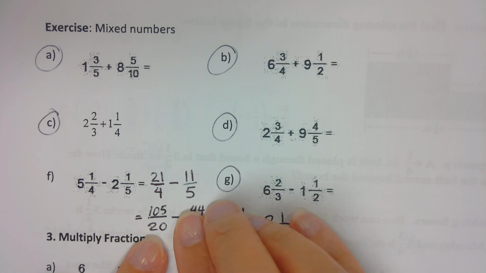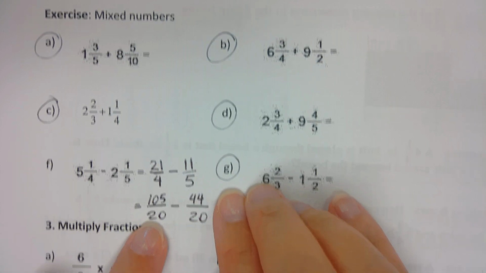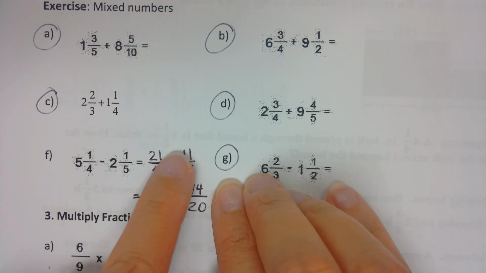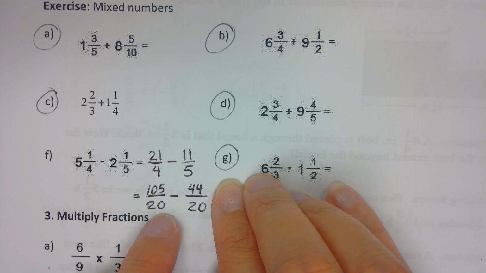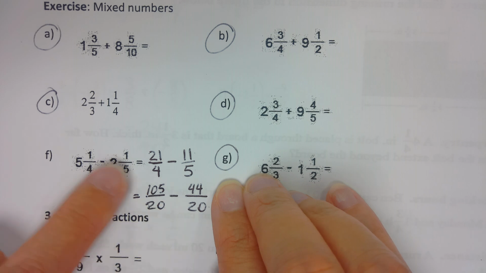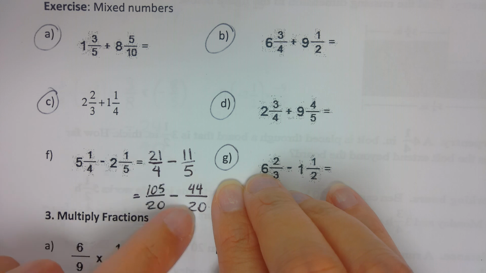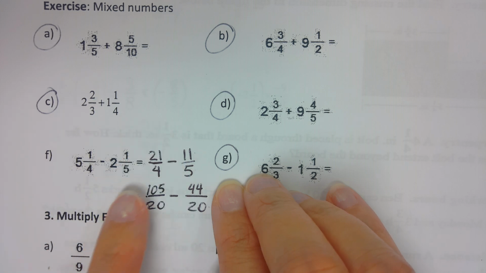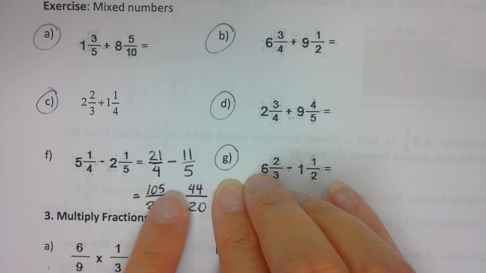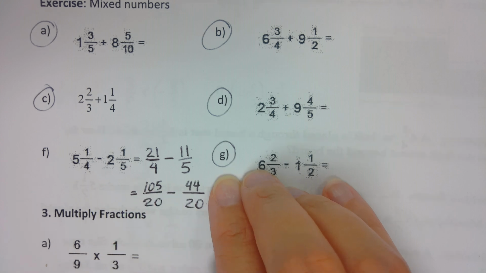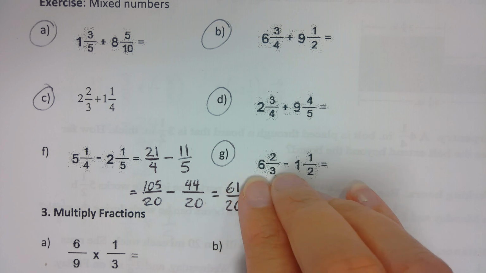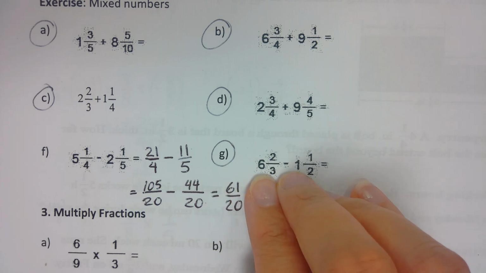20, right? Okay, so last week my other class did this trick, but then they forgot to write the denominator. So remember, it's still a fraction, you still have to do this. So 4 times 5 gives you 20, so 21 times 5 you get 105. 5 times 4 gives you 20, so 11 times 4 gives you 44. Now that the denominators are the same, I can clean up my numerator. So 105 minus 44, you get 61 over 20.